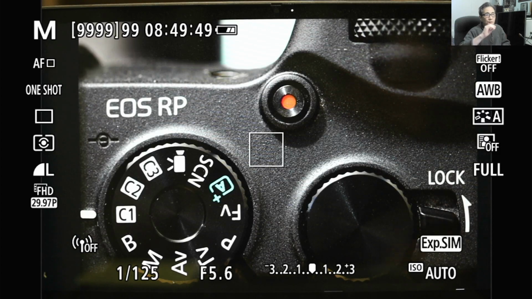So I'm in manual mode here. Before I made the video, I basically reset the camera back to practically default. The only thing that I changed is the auto shut off time, because otherwise my cameras keep shutting down on me when I'm making this movie. Everything else is default.